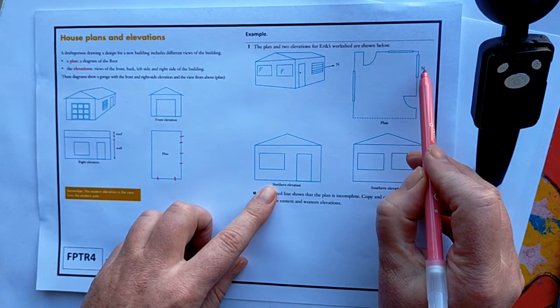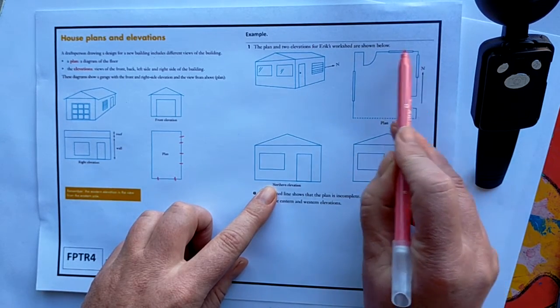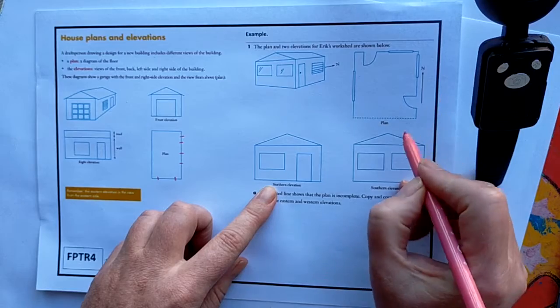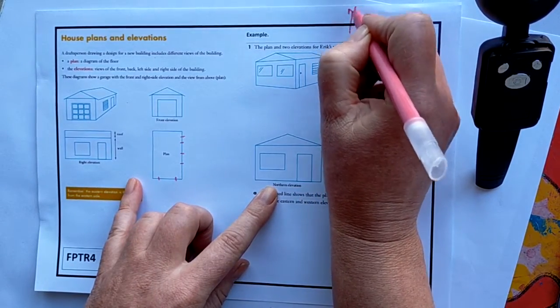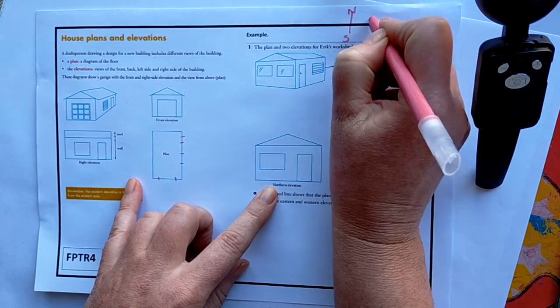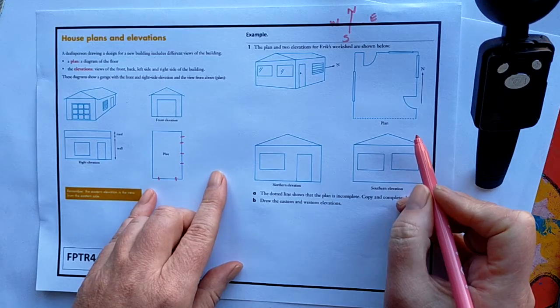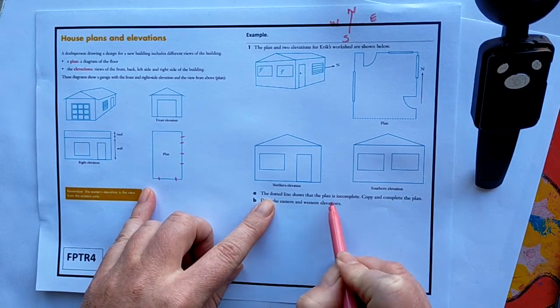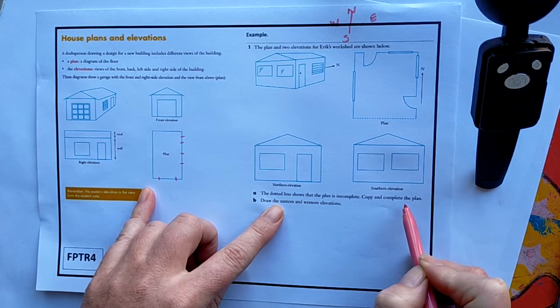So if we have a look here, the northern elevation is on the side where north is pointing. And if you remember on your compass, you've got north, south, east, and west this way. So the dotted line shows that the plan's not been completed, and you need to complete the plan.